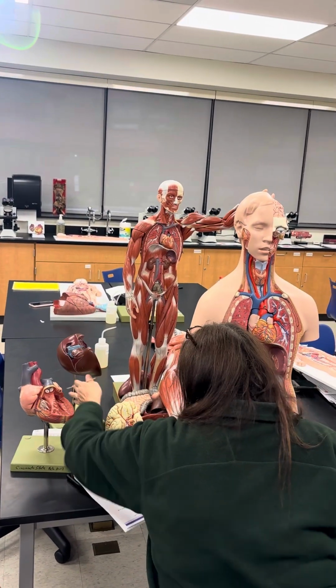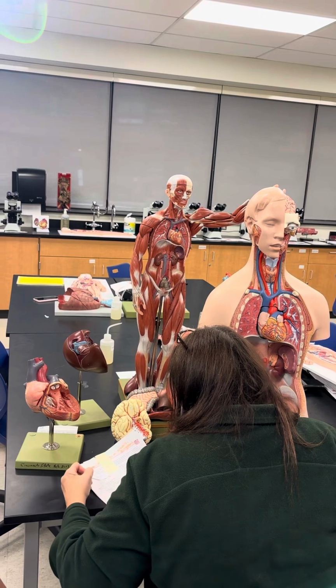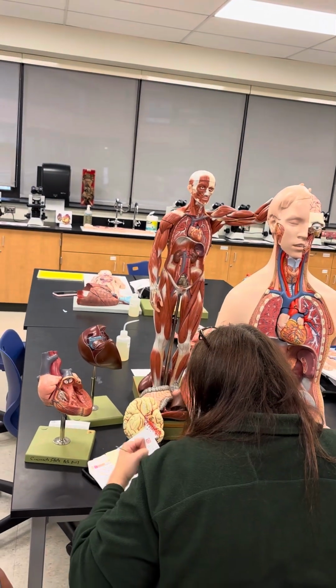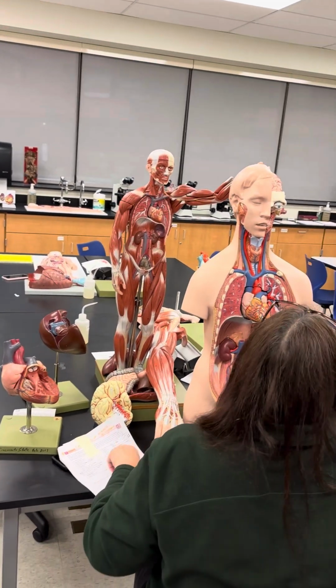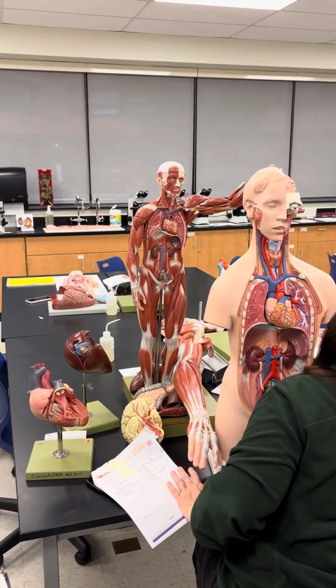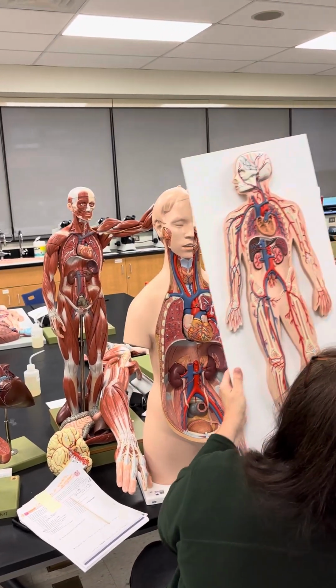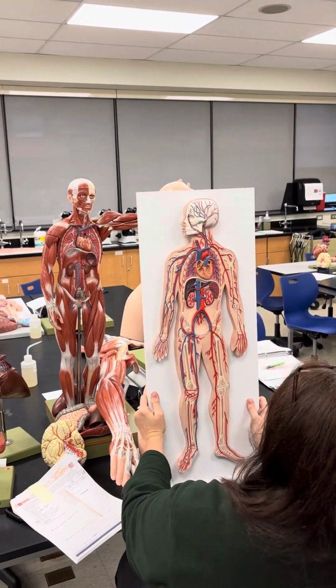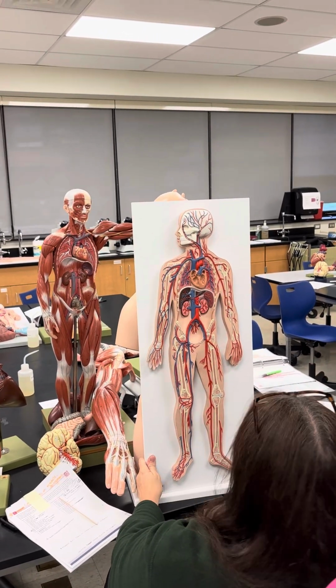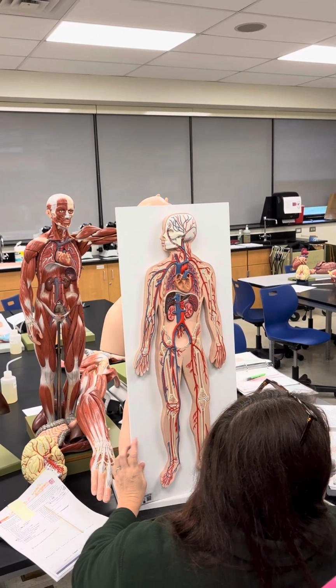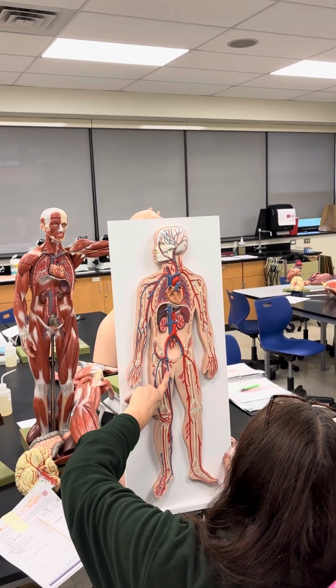All right, I believe that there is just one last vein to talk about, and it's on this model. This model is great for 3 things: the splenic vessels and a really big long vessel in your leg. It's called the great saphenous vessel. It sits on the back side of your leg. Look at this.